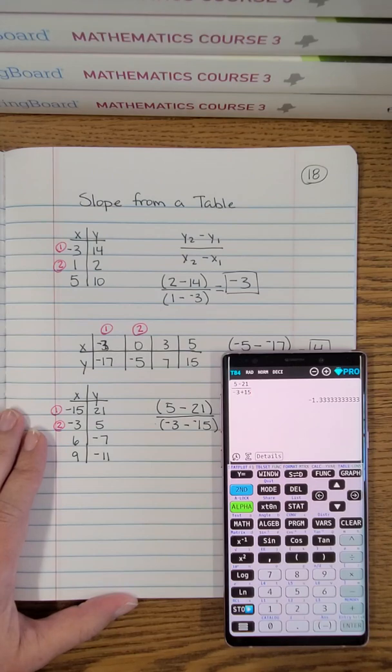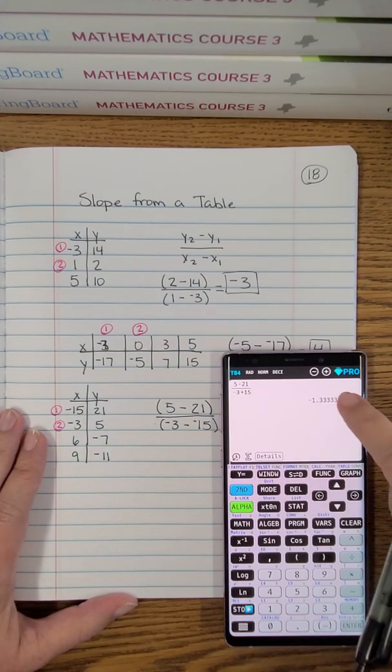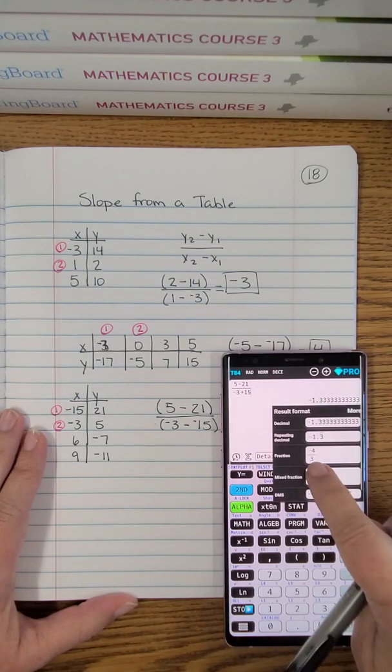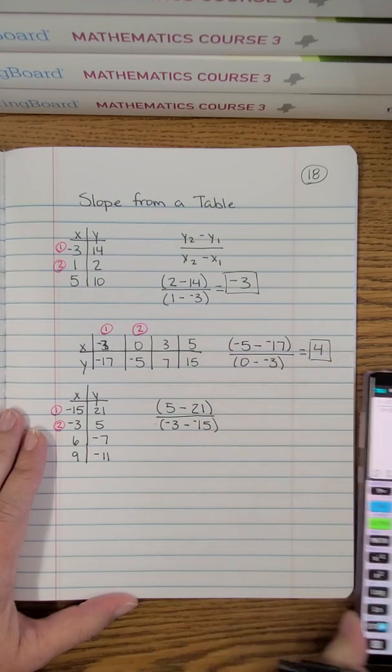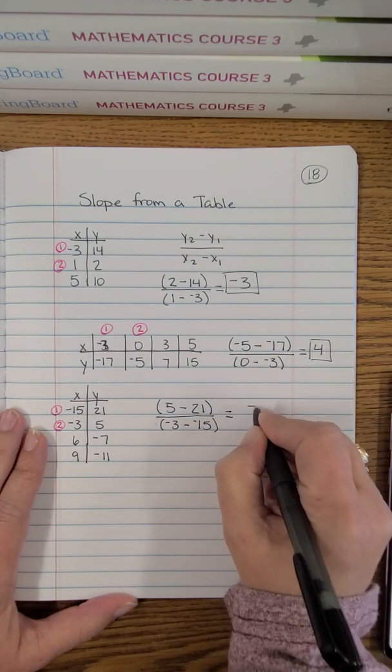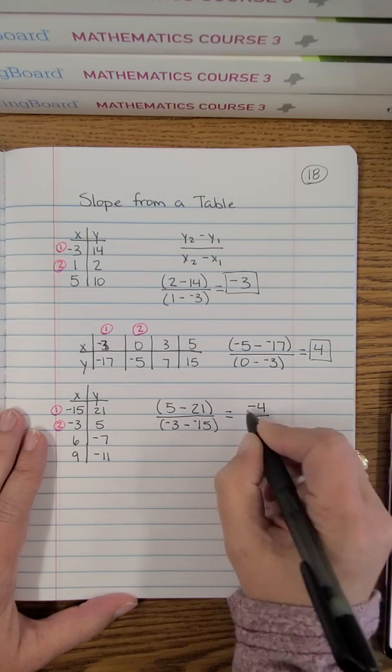And you'll notice that it gave it to me as a decimal. Remember, I really would like these as fractions, so I'm just going to tap on it, and I'll notice that it's negative 4/3. So my slope is negative 4/3.